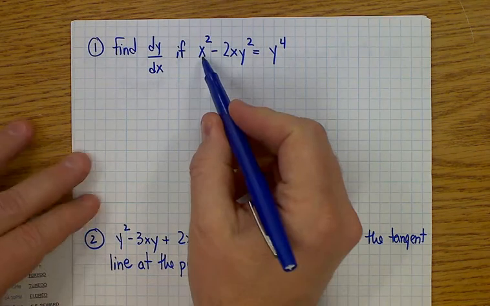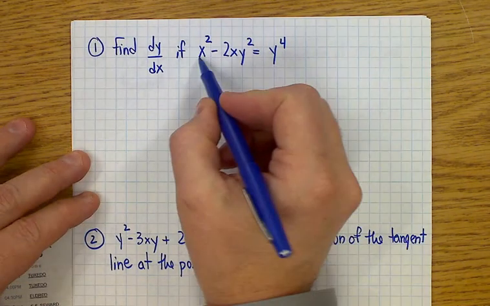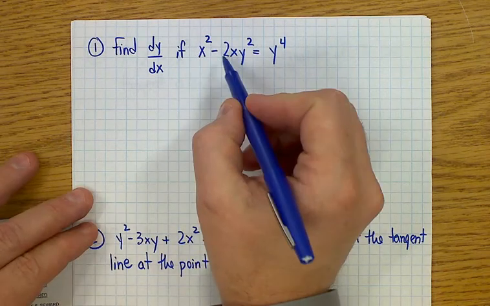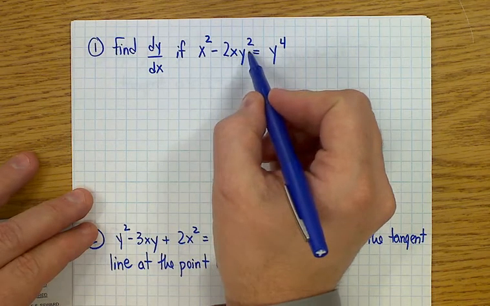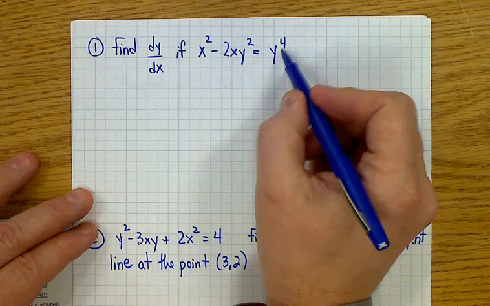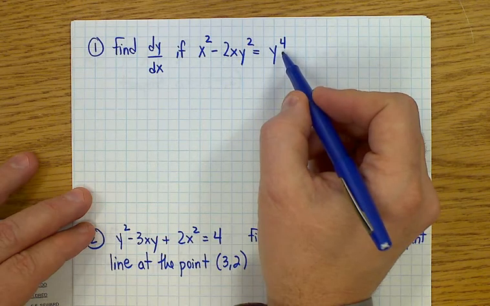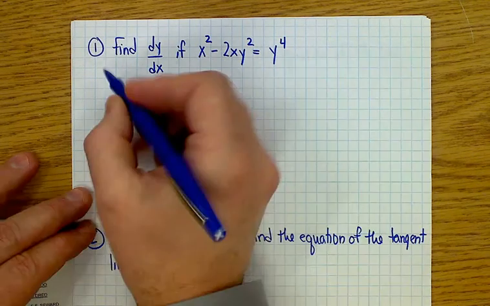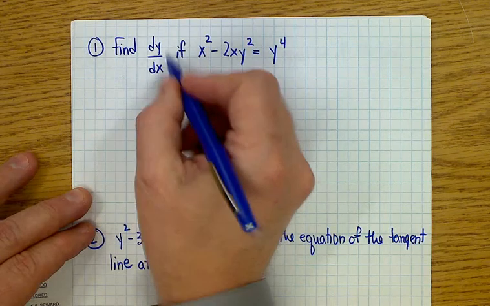So when I take the derivative of this, here it's just normal. Here it's a product rule, and we're going to take the derivative of y with respect to x. And here we have to take the derivative of y with respect to x using the power rule. So we're trying to find dy/dx, so we want to isolate it. So here we go. We're going to start with the derivative.